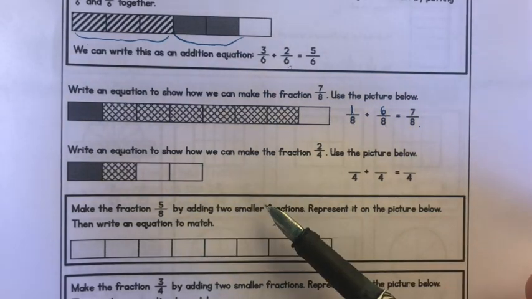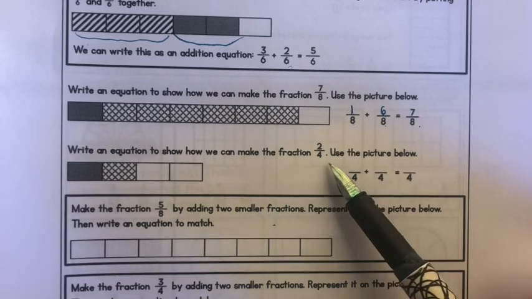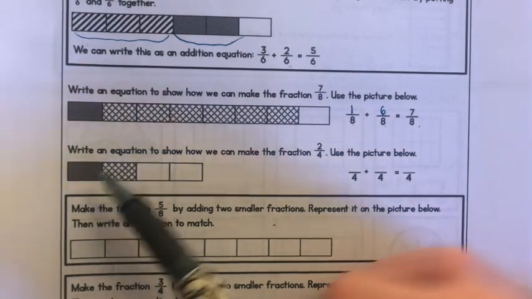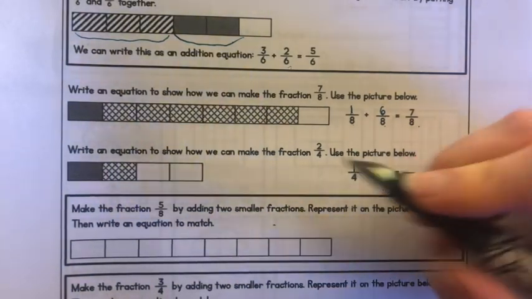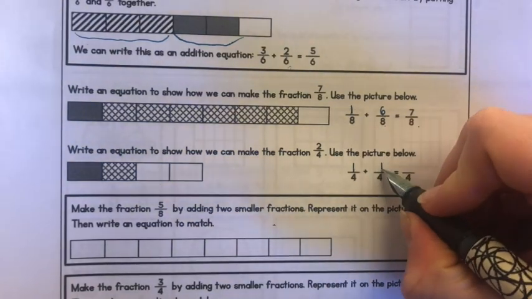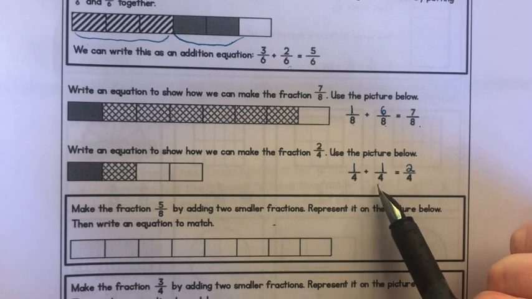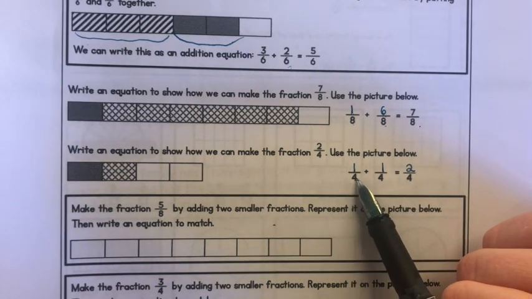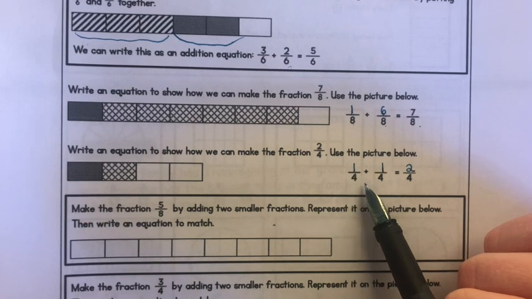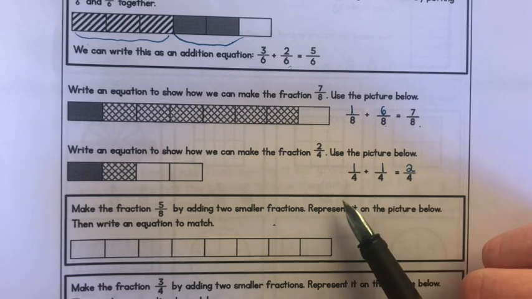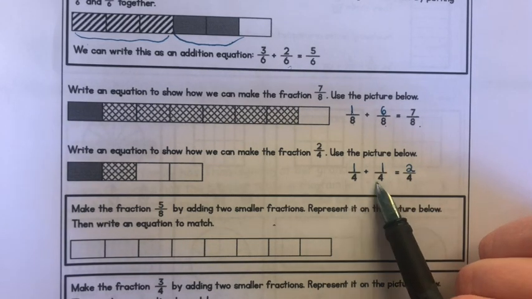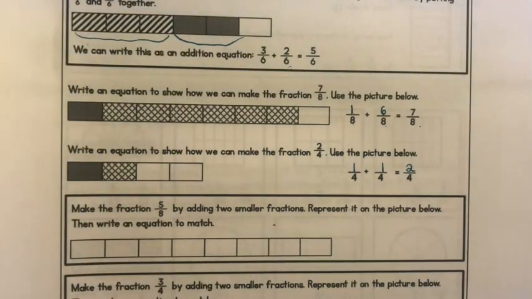And now we're going to do the same thing to show how we can make the fraction 2/4. So we have 1/4 plus 1/4 equals 2/4. So that's all it is. This bottom number, this denominator, is staying the same for our purposes. So in grade 5, we're not going to go too much into how this can change. Don't worry about it. Right now we're just practicing adding the fractions how they are, okay?